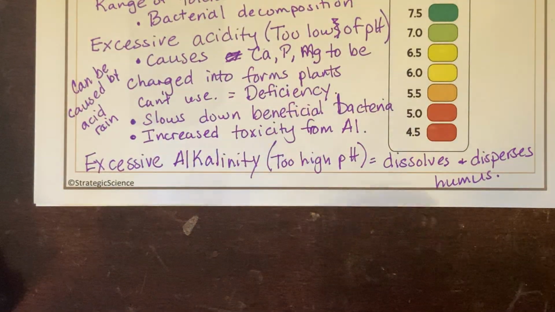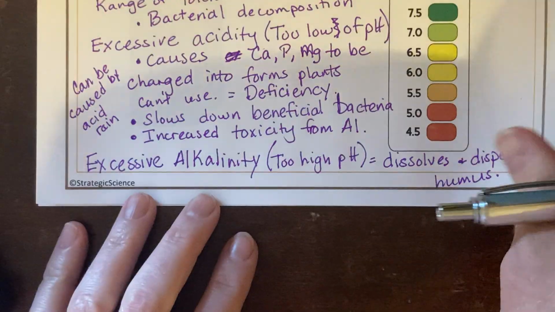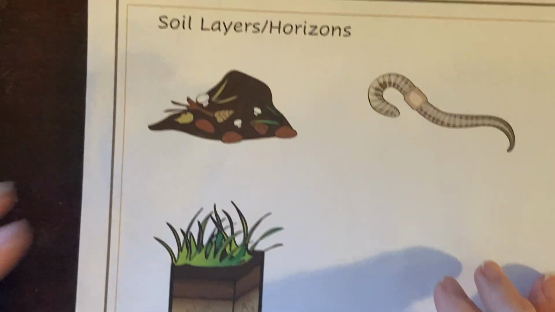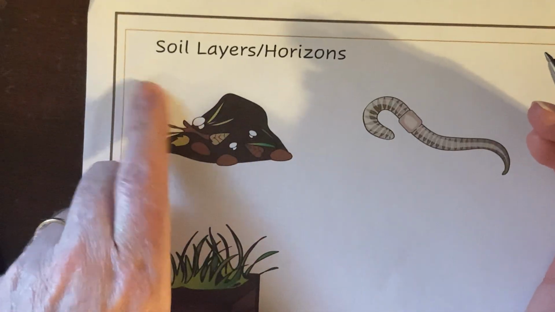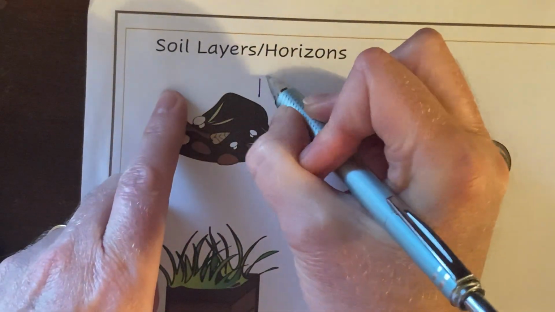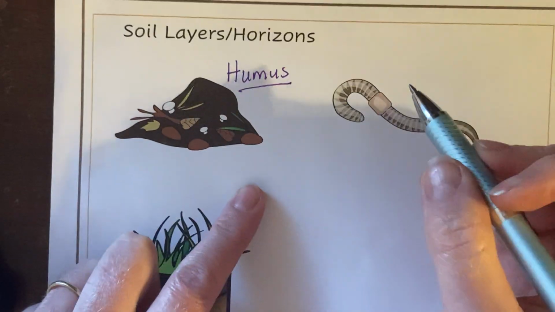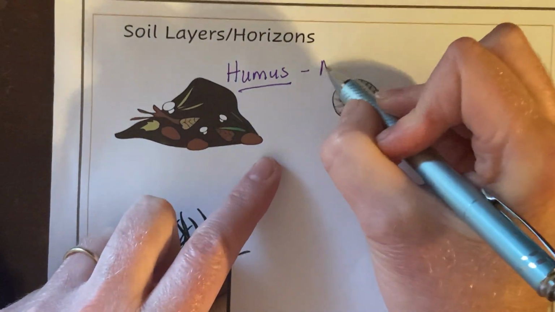All right, so what is humus? If you're not done, pause the video, catch up, and then start it again. So now let's do our soil layers and horizons, but first let's talk about humus here. All right, so humus is mature compost.